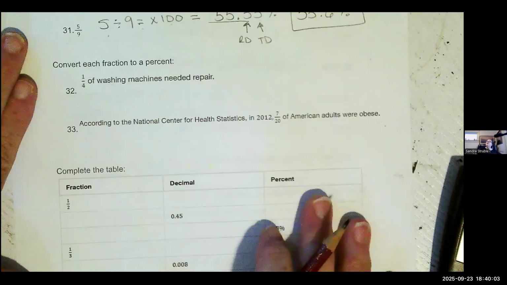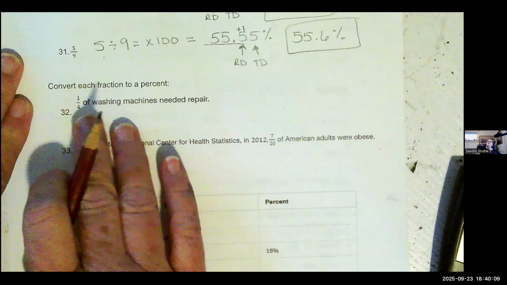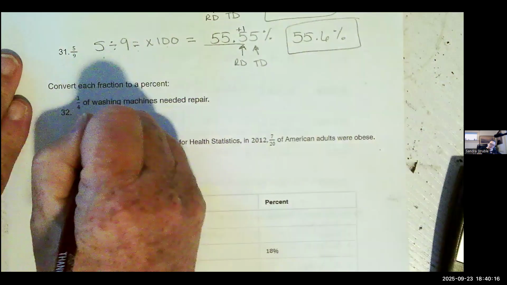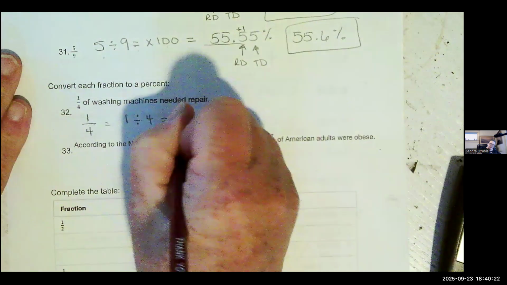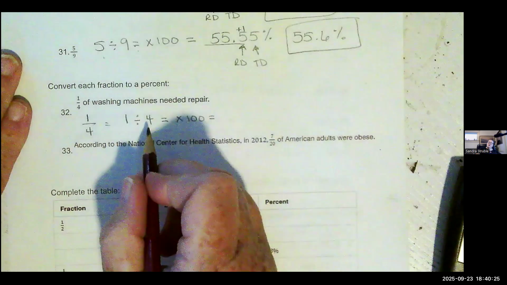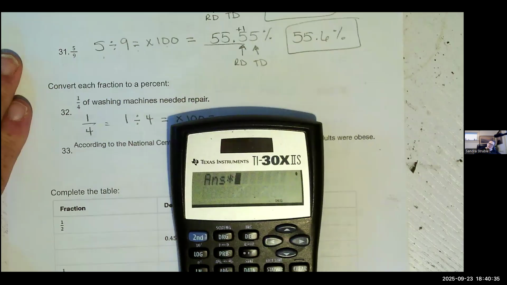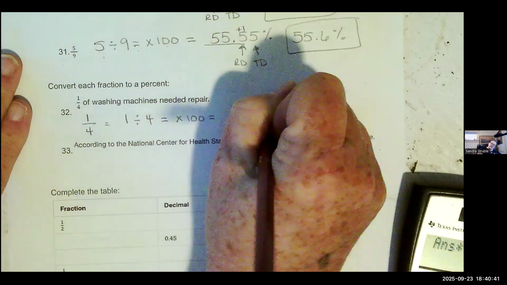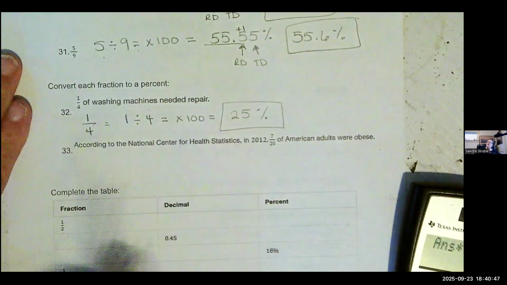Okay. Now we're going to convert each fraction to a percent. This is the exact same thing we just did. 1/4 of washing machines needed repair. I'm going to take my fraction, the 1/4, and I'm going to go 1 divided by 4 equals 0.25. Make sure you're in sync with me. And now I'm going to multiply times 100, and I got 25. So the answer is 25, but do not forget your percent sign. So 25% of washing machines needed repair.